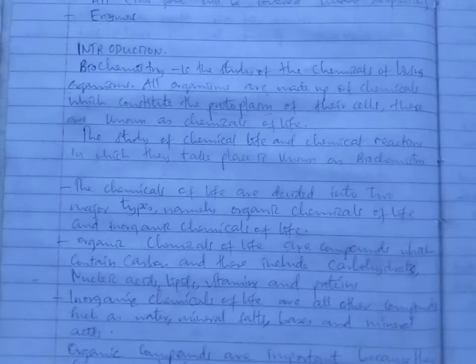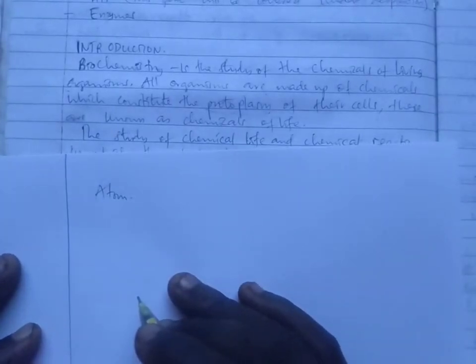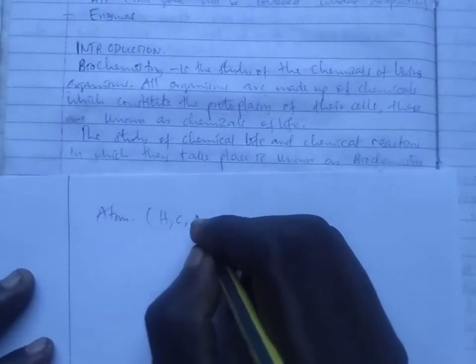So actually you might not know this, but living organisms are made up of chemicals. The smallest part of any chemical is an atom. I hope when I am talking about an atom, most of you know. Even living organisms are made up of atoms. That's why we are studying hydrogen, carbon, nitrogen, sulfur, phosphorus.